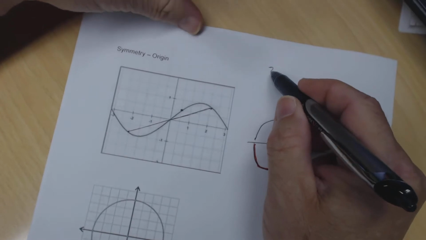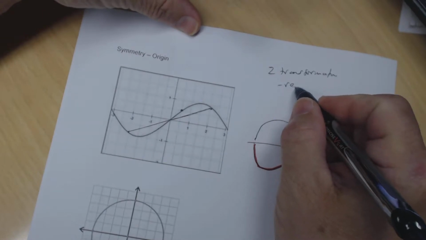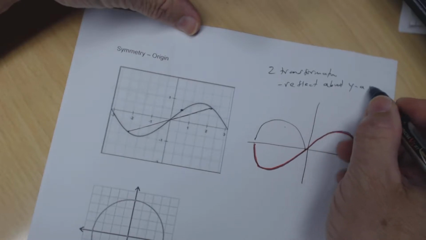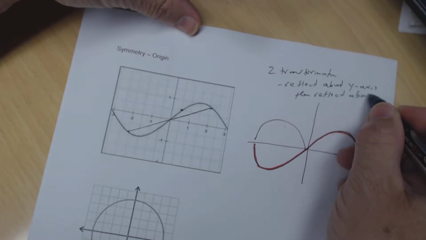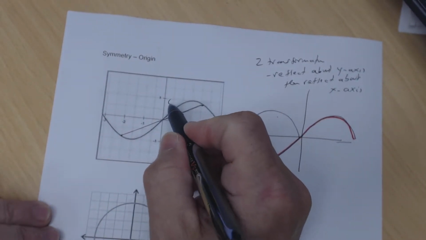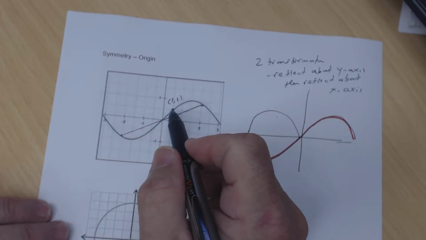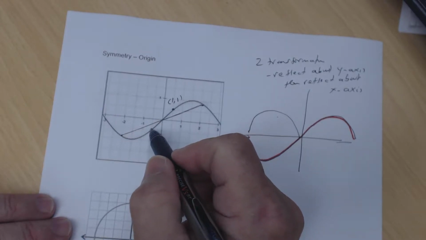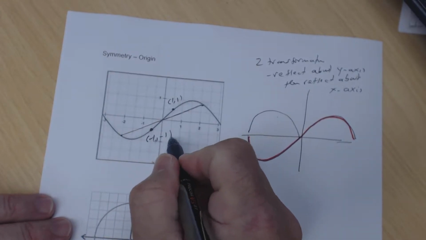All right, so symmetry with regards to the origin is kind of like two transformations. You first reflect about the y-axis, then reflect about the x-axis. All right, now I want you to notice something. This point here is 1, 1. When I take this distance here and go the same distance from here to here, I get this point here. I want you to notice the coordinates of that point. The coordinates of that point are -1, -1.